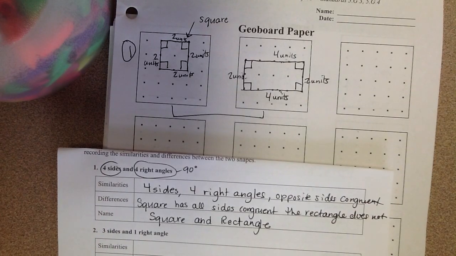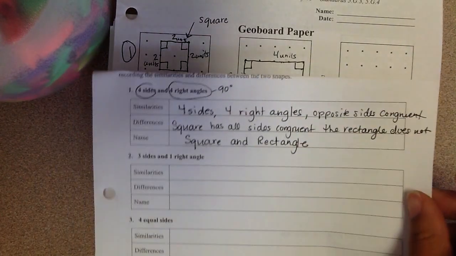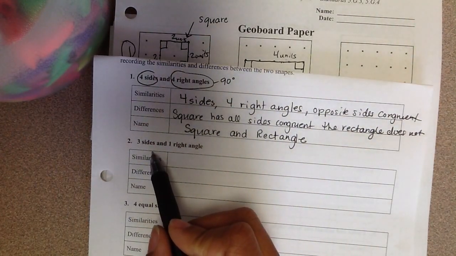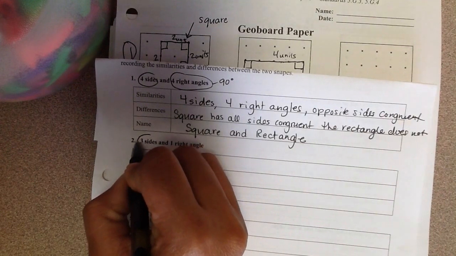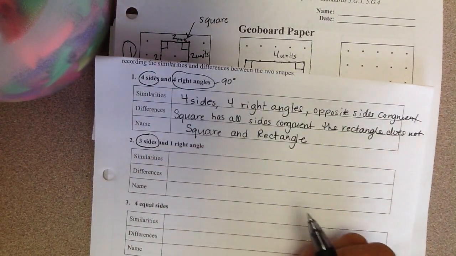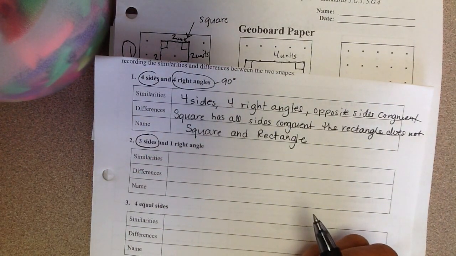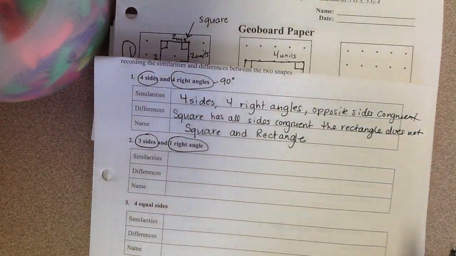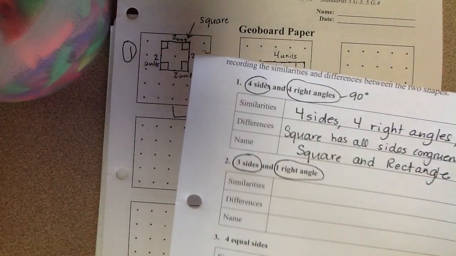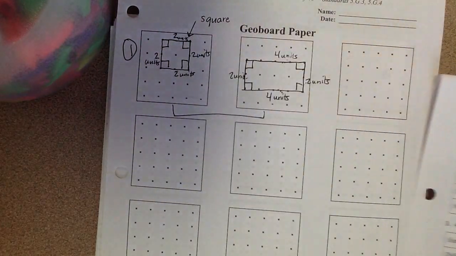All right, let's look at number 2. 3 sides and 1 right angle. Okay, 3 sides and 1 right angle. I know any shape with 3 sides is going to be a triangle. If it has 3 sides, it has to be a triangle. And I know if it has a right angle, it has to be a right triangle. So I'm going to try to do 2 different right triangles on my geoboard paper.